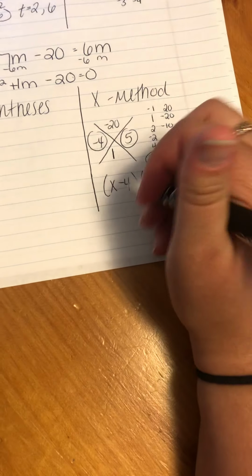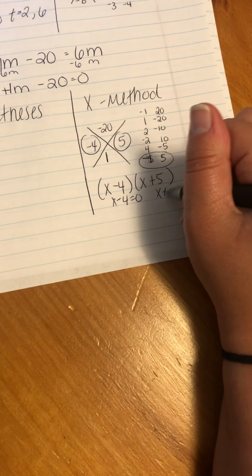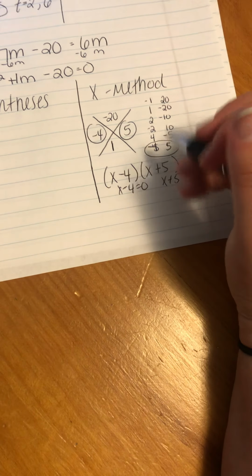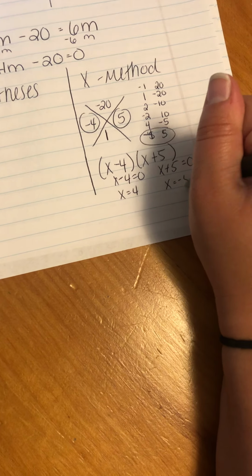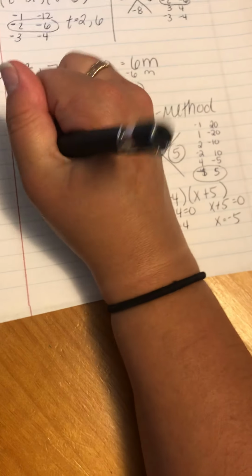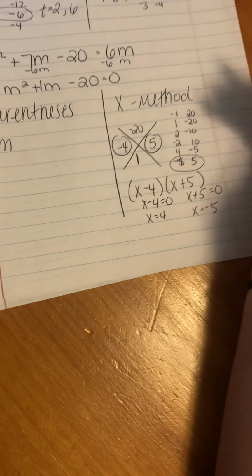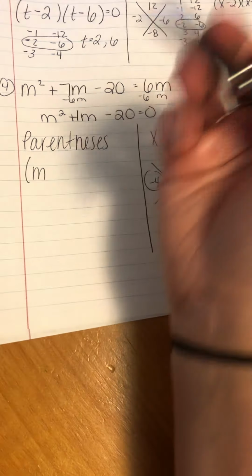Again, we can find the roots. We set them equal to 0, so x minus 4 equals 0, x plus 5 equals 0. Add the 4, you get x equals 4. Subtract the 5, you'd get x equals -5. So if we did the parentheses method, same thing. I'm going to have my m's, and I made that same mistake again. I didn't use my m's, I used x here again, so it's not a big deal.